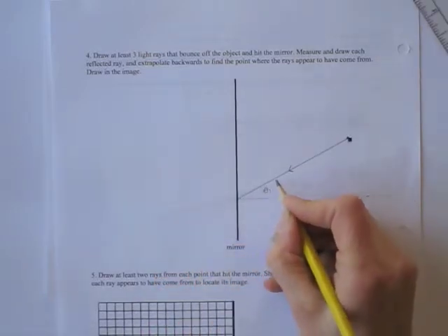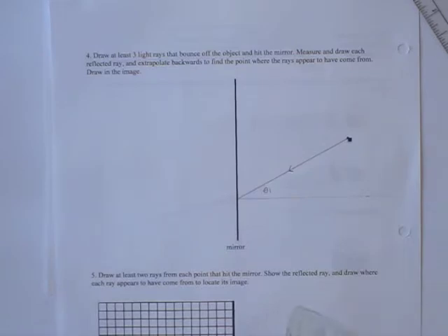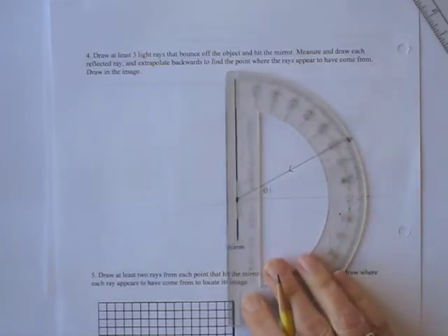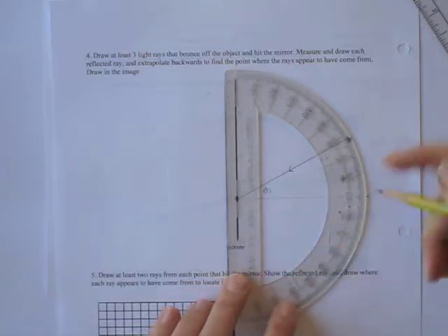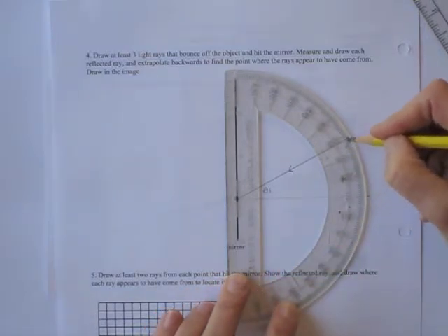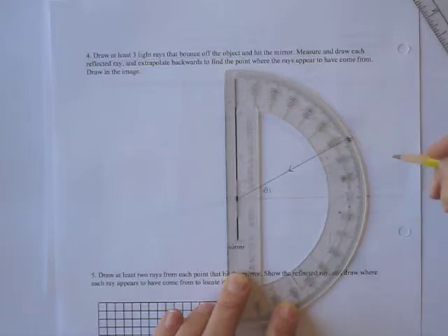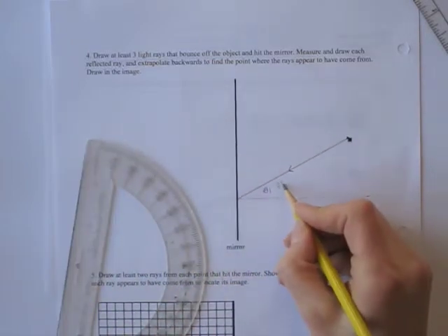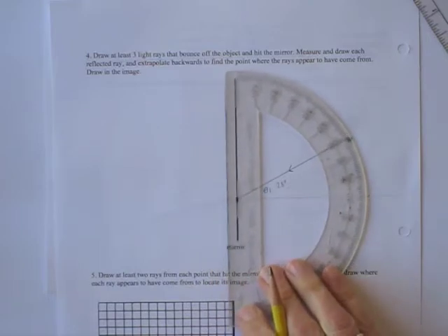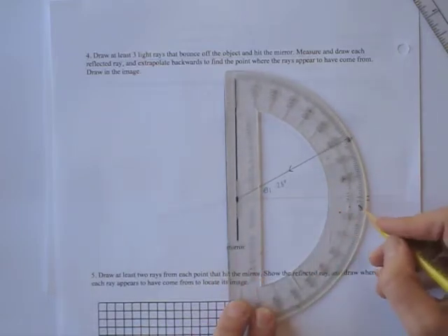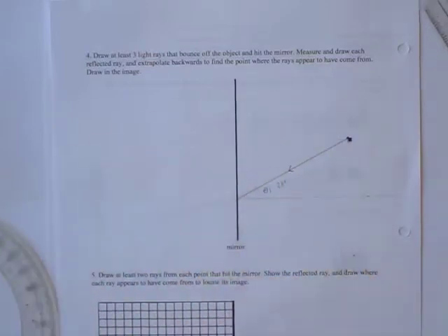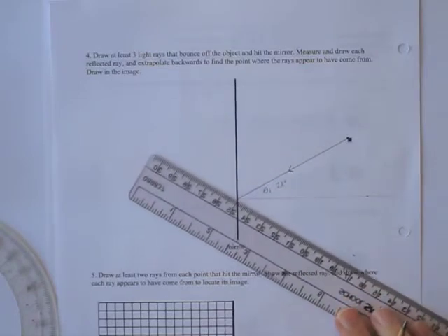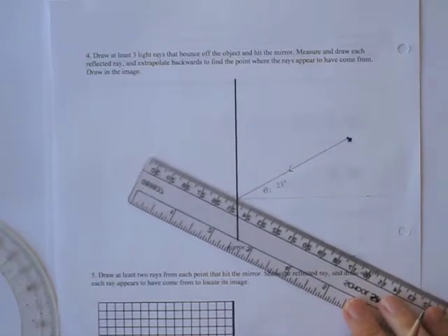This angle here between the normal and the incident ray is the angle of incidence. And it looks like that angle is about 28 degrees. And that means I need to make a reflected angle that is also 28 degrees. So now we can draw in the reflected ray.